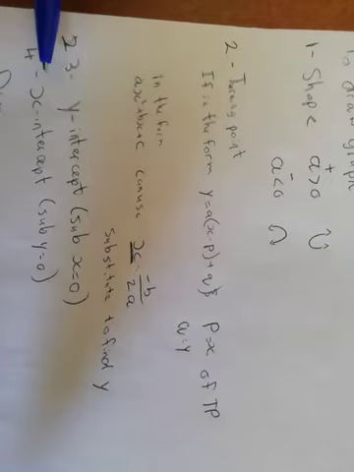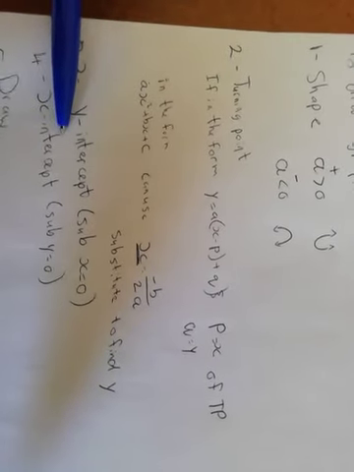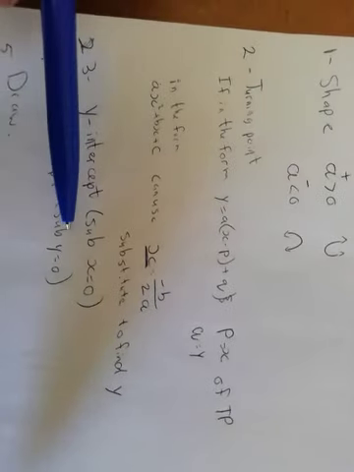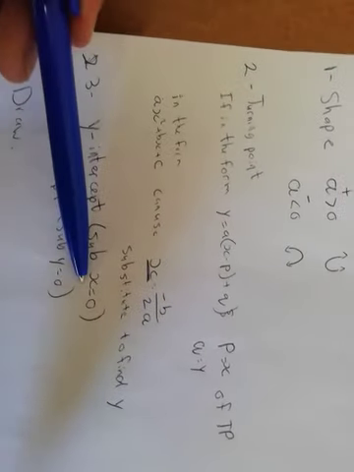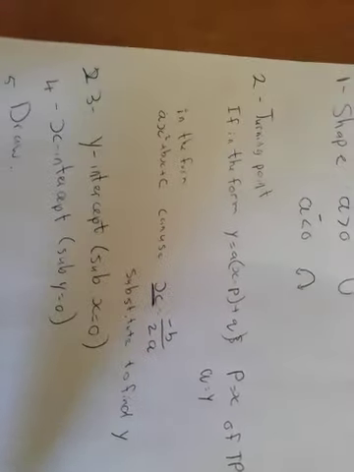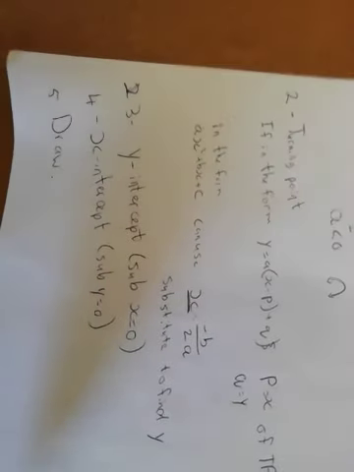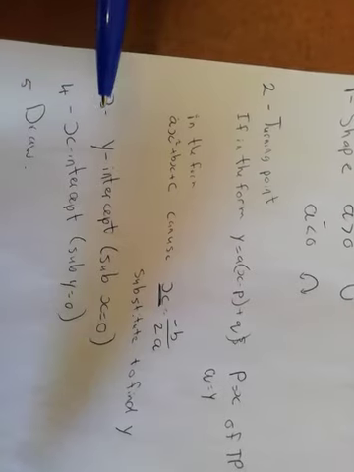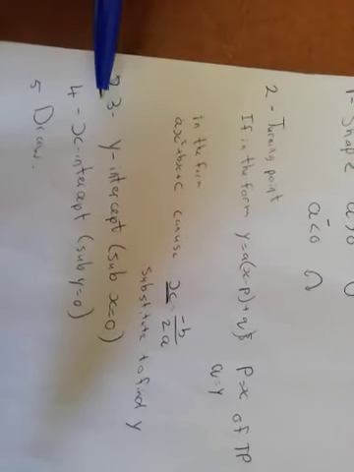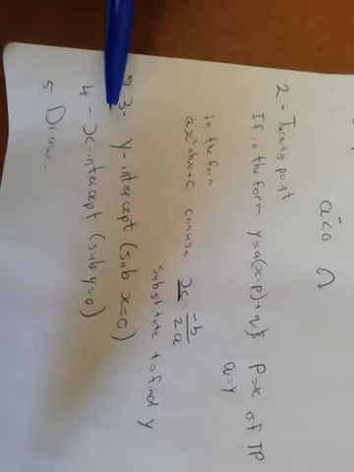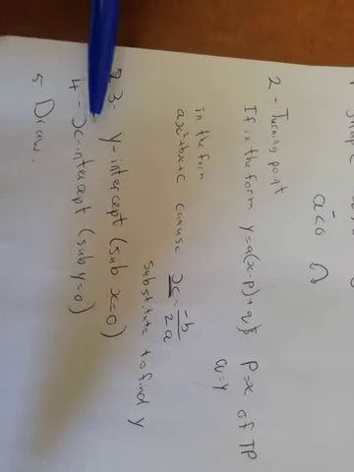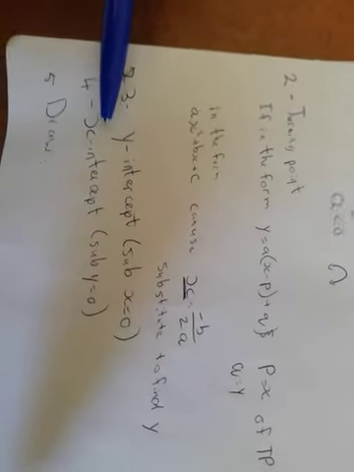Do you have a y-intercept? For your y-intercept, you substitute x equals 0 and you plot the y-intercept on your Cartesian plane. After that, you have to make sure: do you have a graph that will have two x-intercepts, or will it not have two x-intercepts?